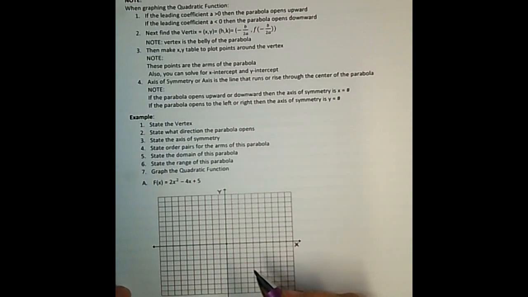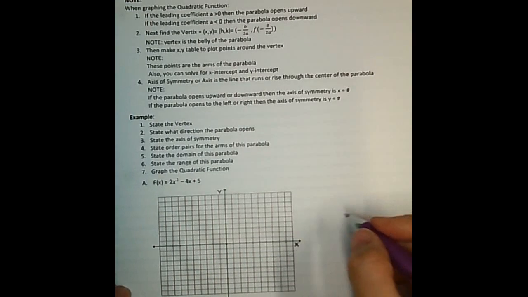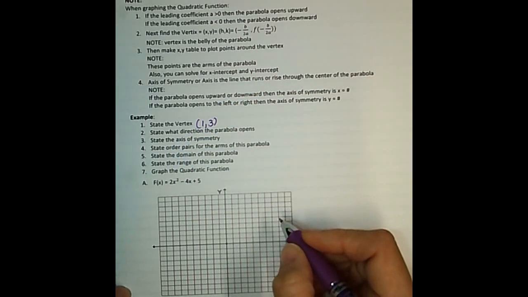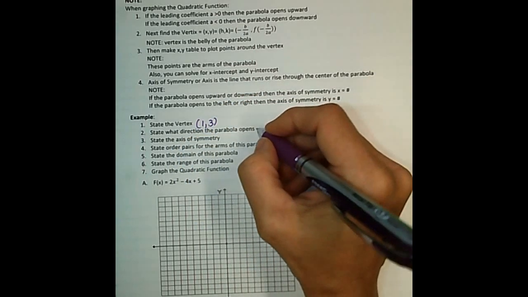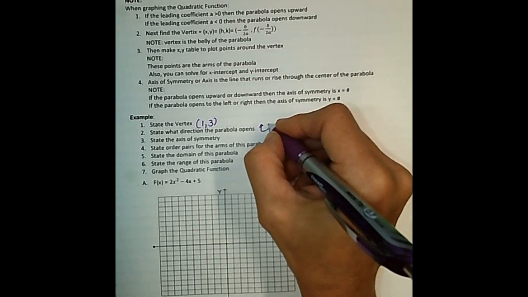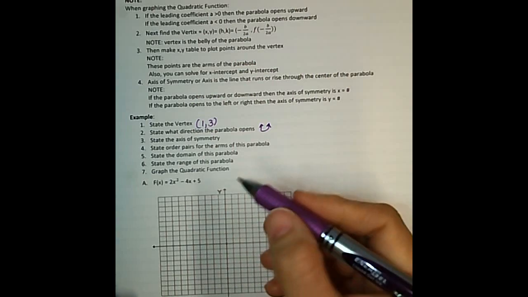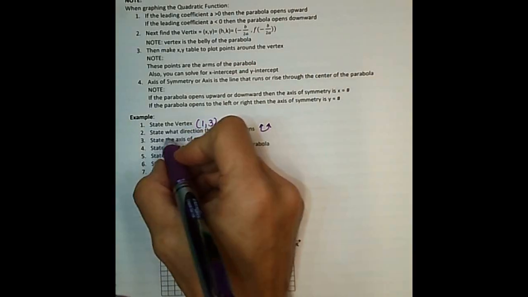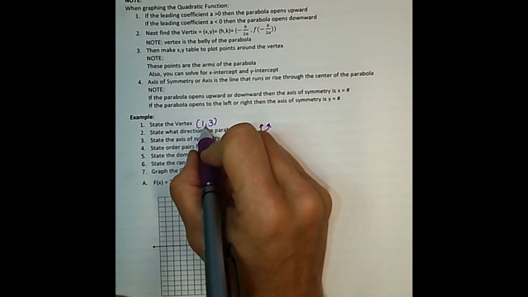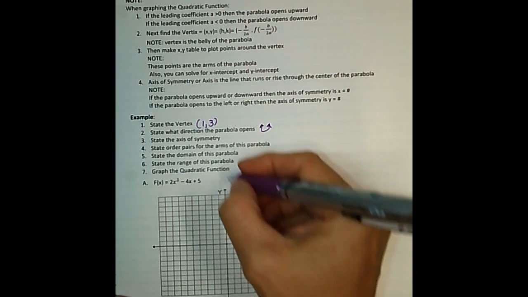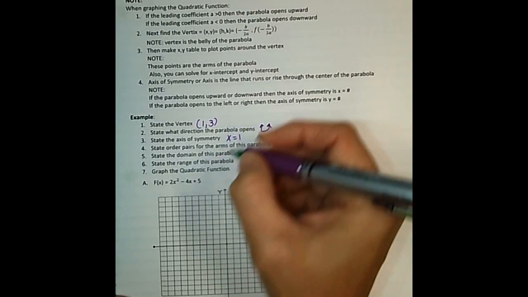We have the vertex is 1, 3, right? We know the direction of the parabola because it's a positive 2 for a. It's positive, so it opens upward. I know my axis of symmetry since the vertex is the center of the parabola, and because it's going to be a vertical line through it, it's x equals 1.